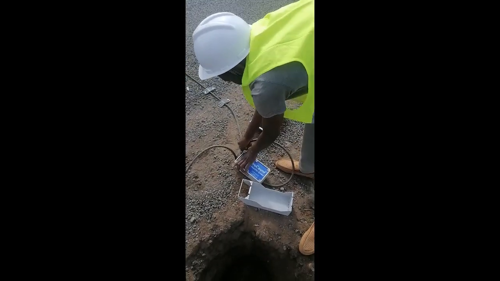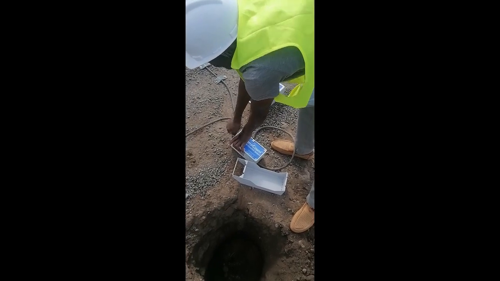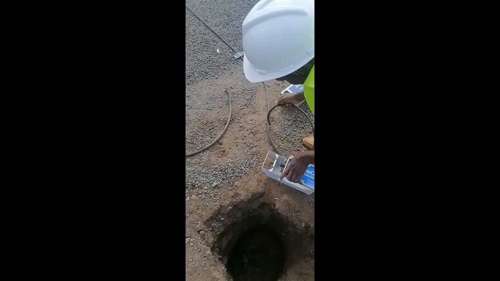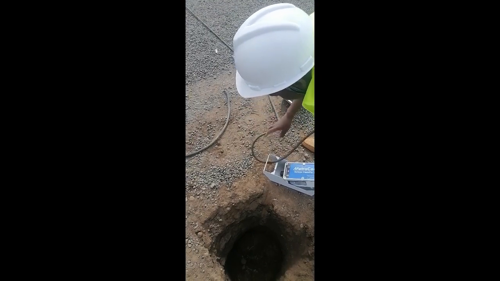This is what you do. First of all, you need to record the logger number. Our logger is logger number 38. From observation, you can see that the cables need to pass here, so I need to remove them. Yeah, that's right. I need them to pass through this.